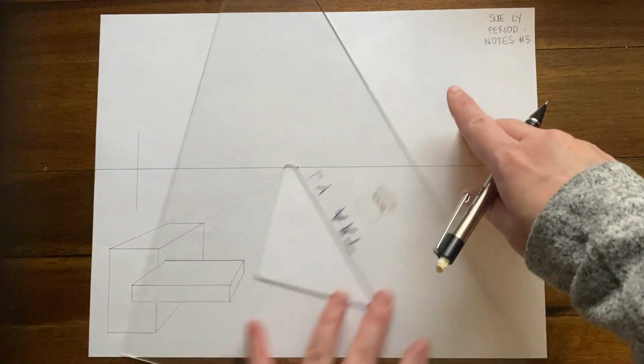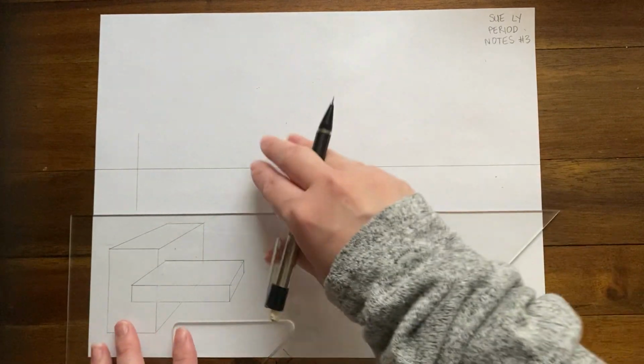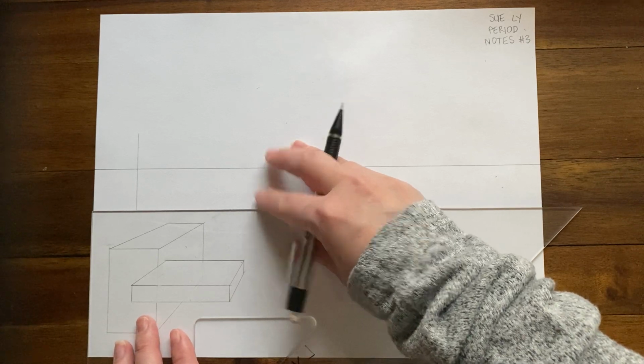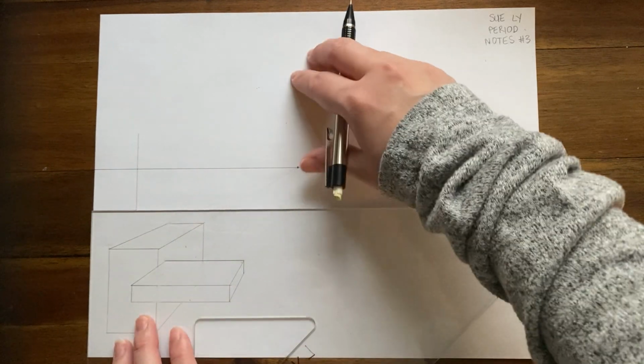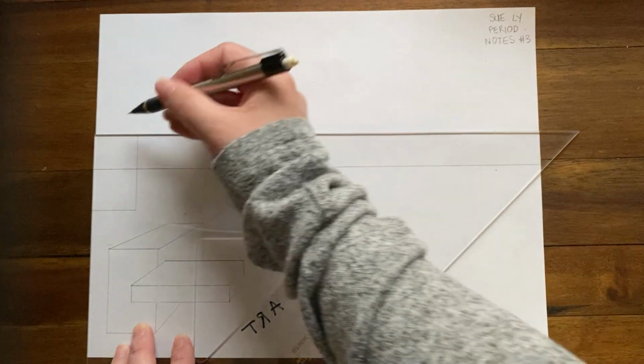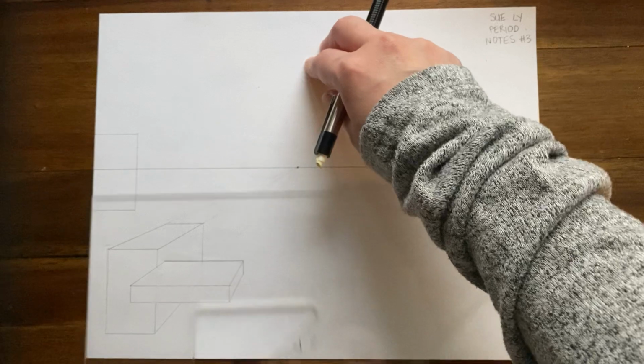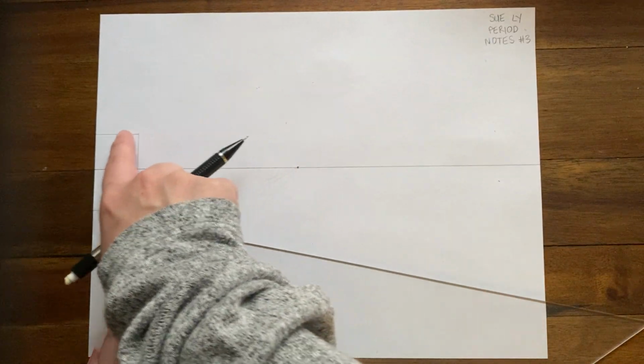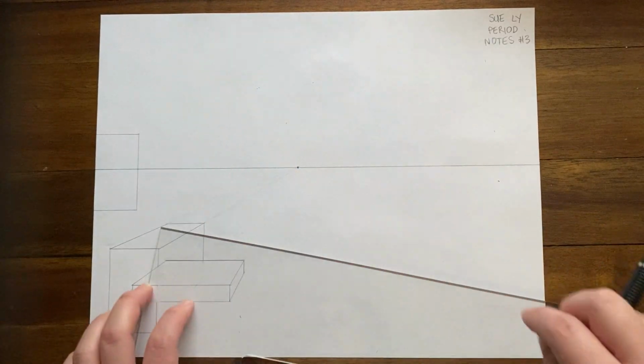So I just need 2 horizontal lines now. And those are going to go off the paper. Don't forget to line up your triangle, especially for this step. So just imagine a box going off your paper.